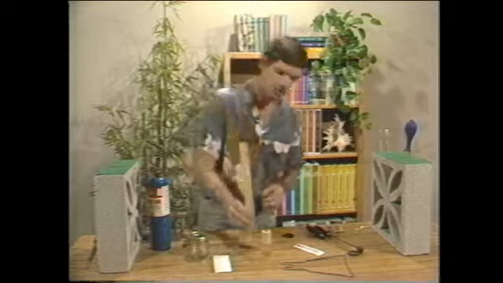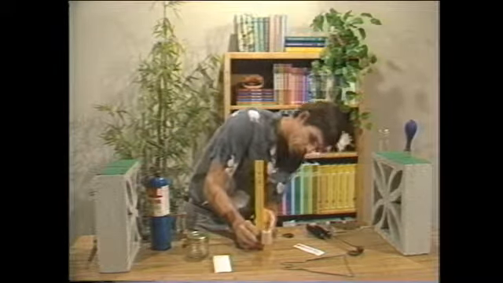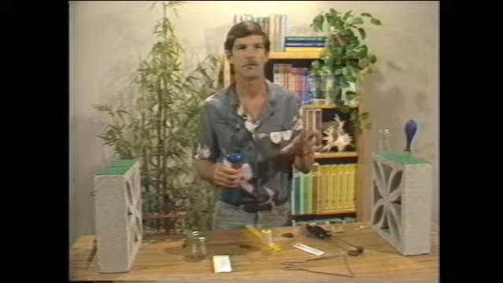First thing to do is to measure the distance from the bottom of the weight to the tabletop. It's 3 centimeters. Then get your burner and heat the wire. Now, if you're using the wire with the varnish on it, the varnish will burn off. Don't worry about that.